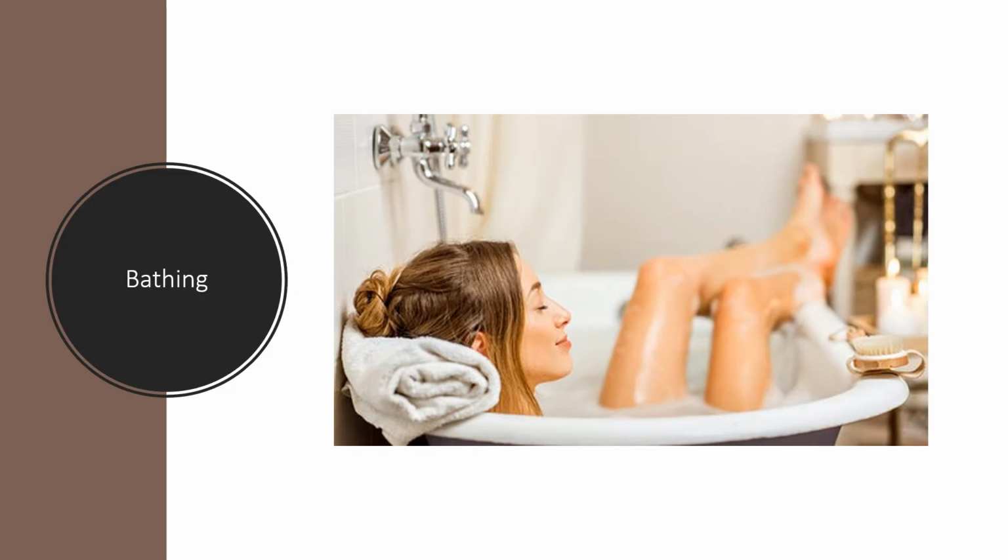Researchers from Yonsei University in South Korea suggest that bathing in spring water is a safe way to treat the symptoms of atopic dermatitis.